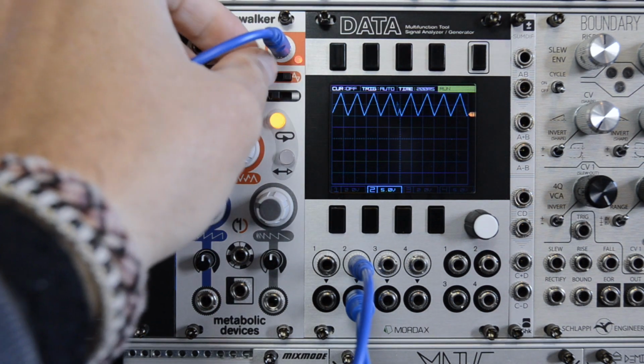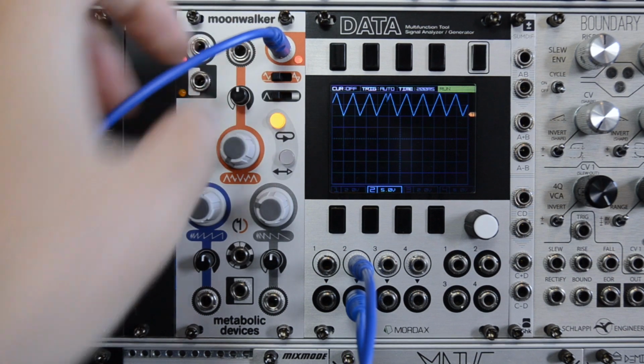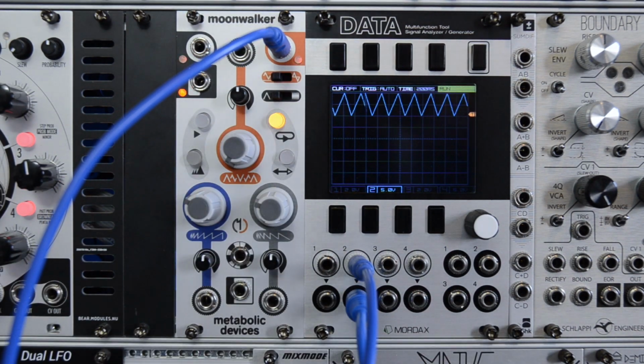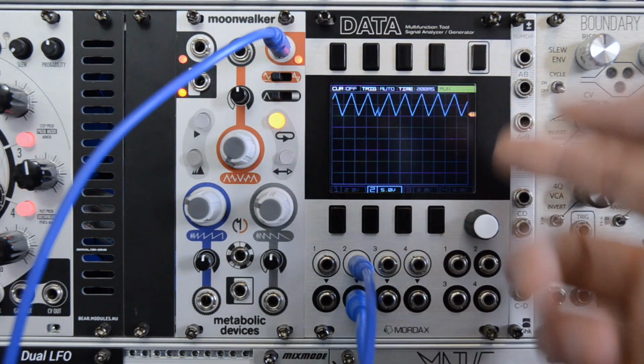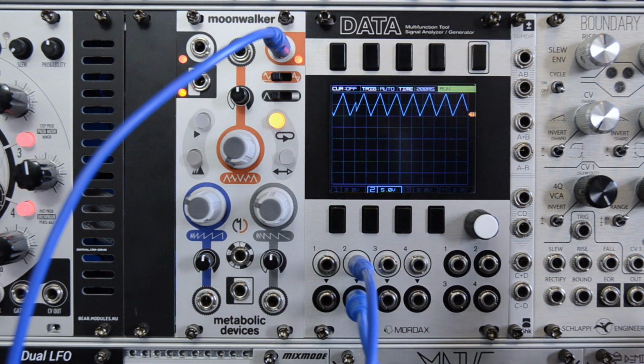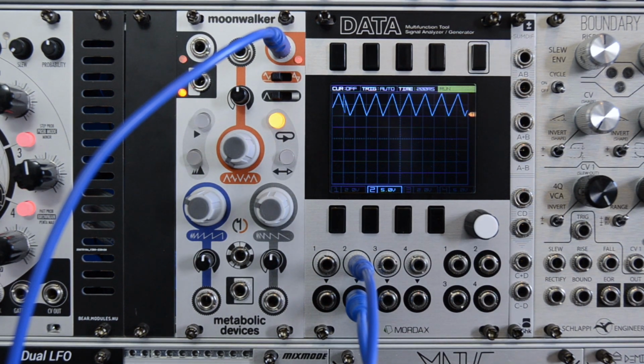Let me switch to unipolar mode. We're currently at the slowest setting, by the way, and we're using the phase offset output, which is going through Data to modulate a filter.